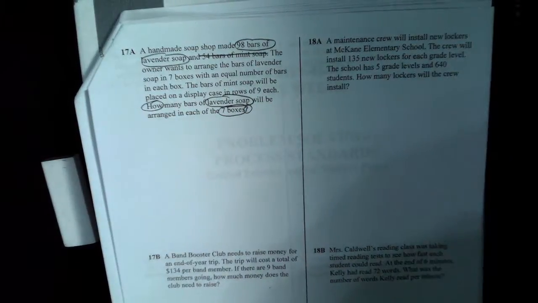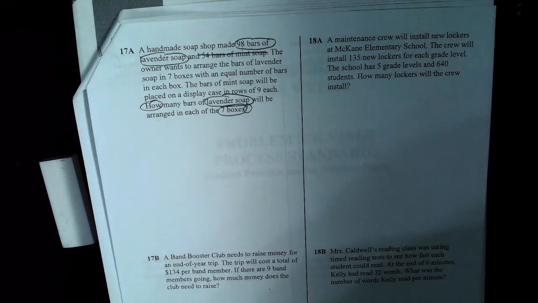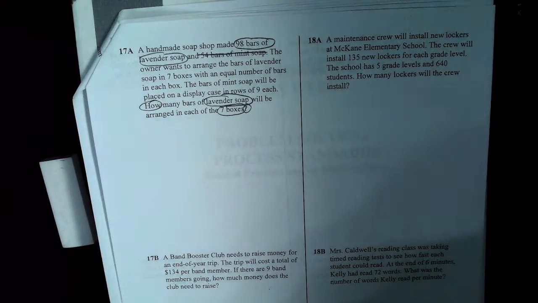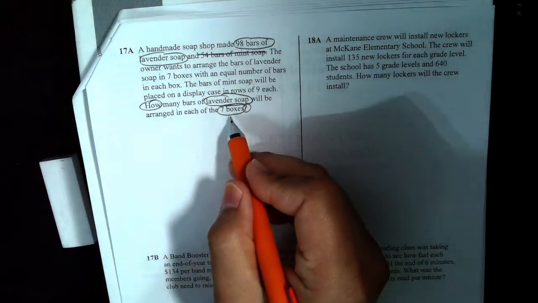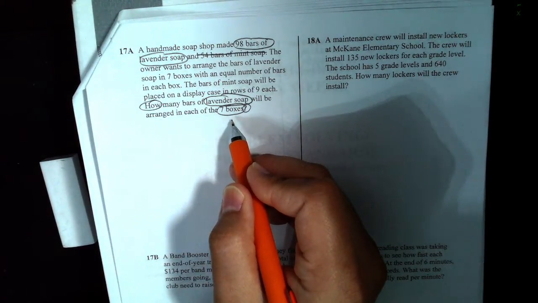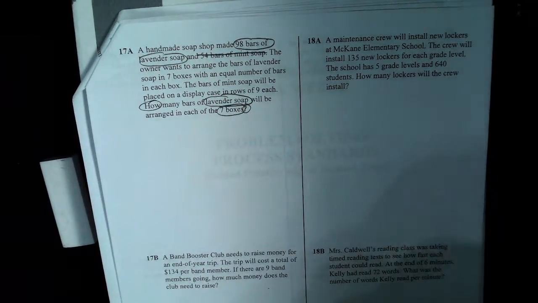The owner wants to arrange the bars of lavender soap in 7 boxes with an equal number of bars in each box. They did ask me about boxes. So, Jaylene, what do you think? Do I need to know about the boxes too?